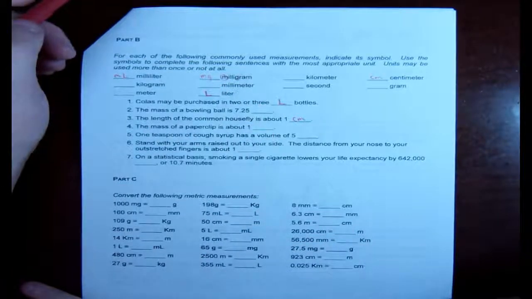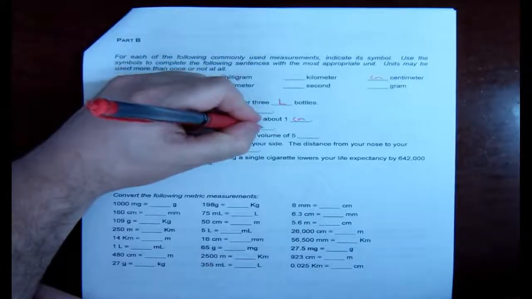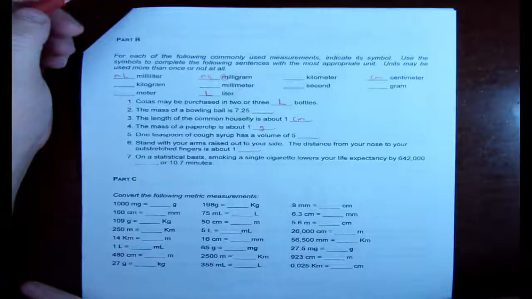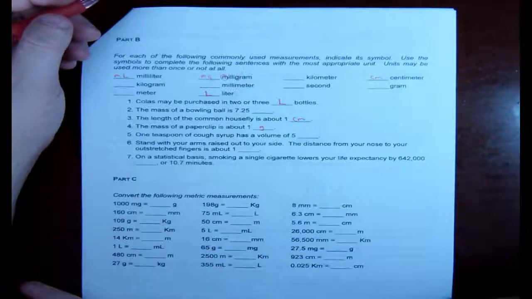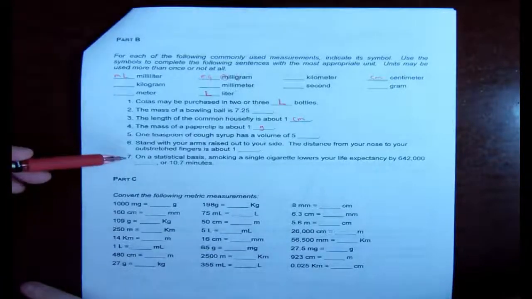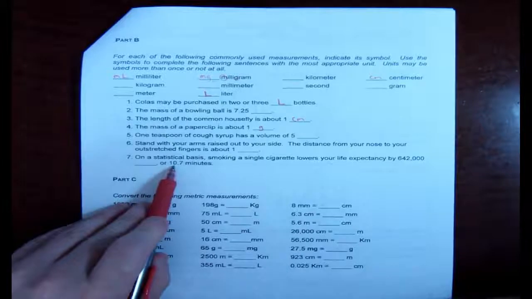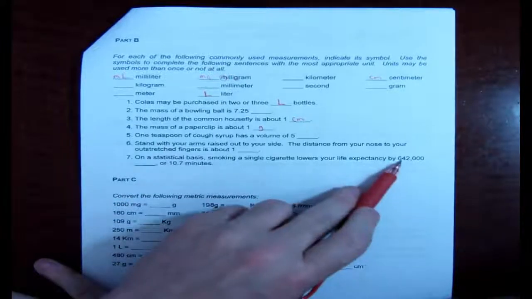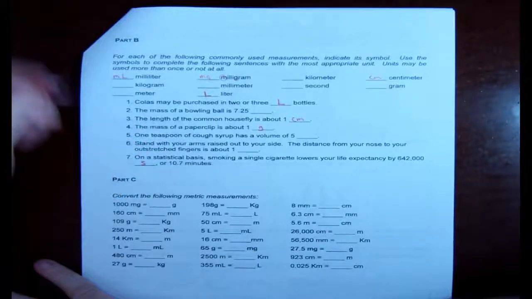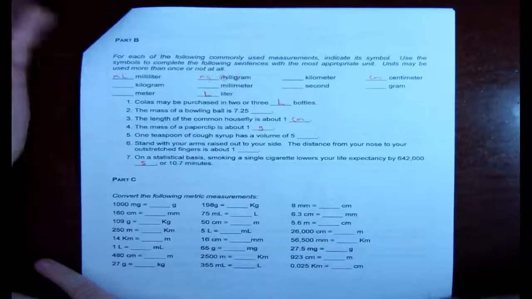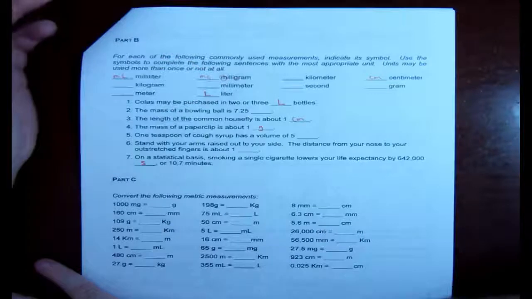The mass of a paper clip, I would say a gram. If you want to put milligram, I guess you could, but it's probably closer to a gram. On a statistical basis, smoking a single cigarette lowers your life expectancy by blank or 10.7 minutes. Well, because this is the 10 minutes and this goes way higher than minutes, I would call that seconds because there's a lot more seconds. Like there's 60 seconds in 1 minute, right? So it probably translates like that.